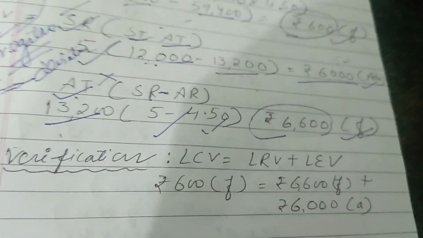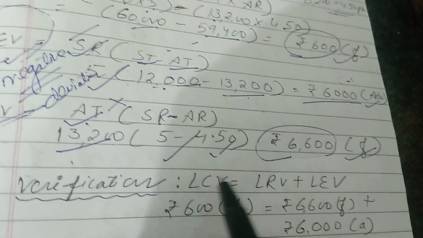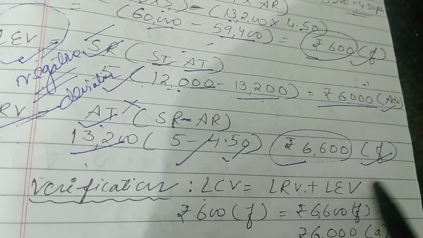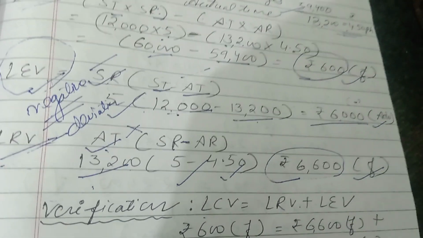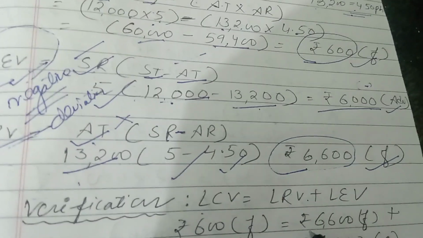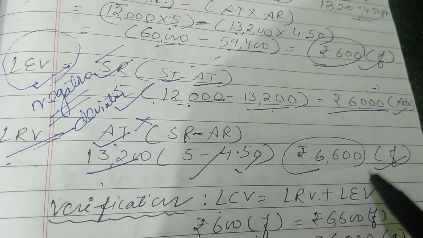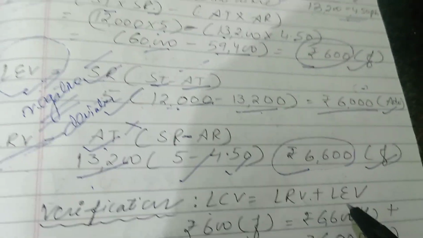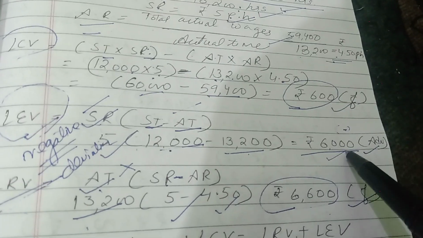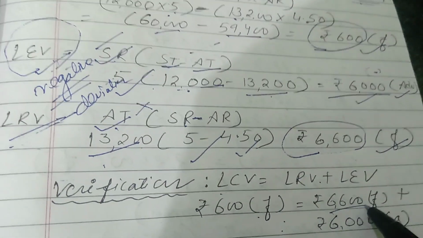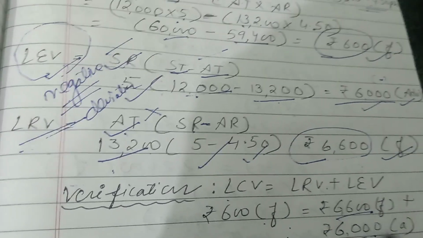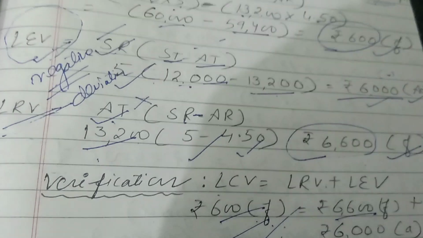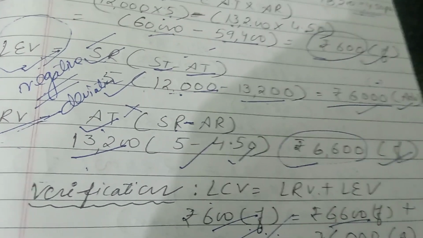Now finally, students, we can do the verification also. For verification, LCV is always equal to LRV plus LEV. Here LCV we are getting 600 favorable, equals labor rate variance, that is coming 6,600 favorable, plus the LEV, the efficiency variance which we computed, that is rupees 6,000 adverse. So 6,600 minus 6,000, that is rupees 600. That is coming favorable, or you can say positive. So we have verified the question also.